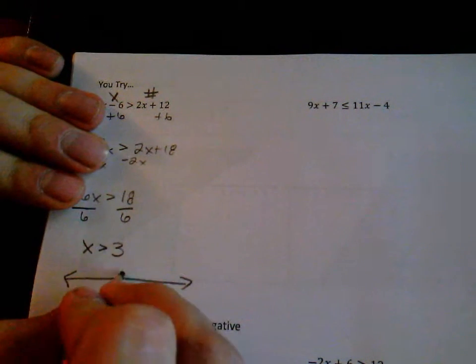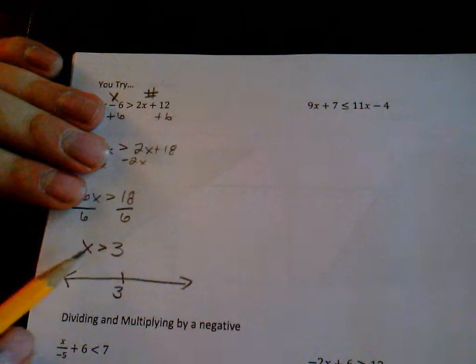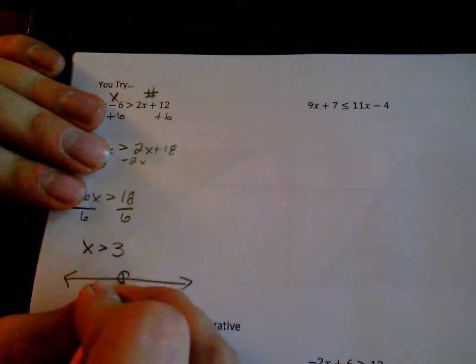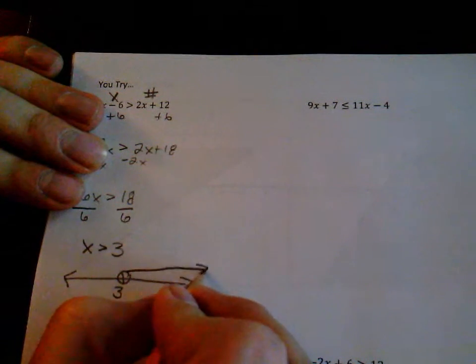If we're going to draw a little number line, we're going to put a 3. This means no line, so we have an open circle, and it's going to the right.